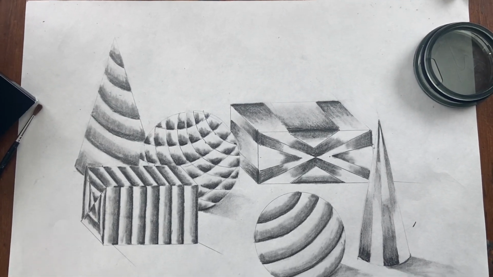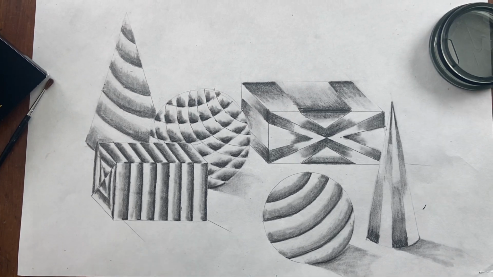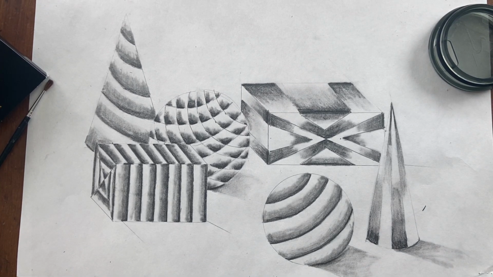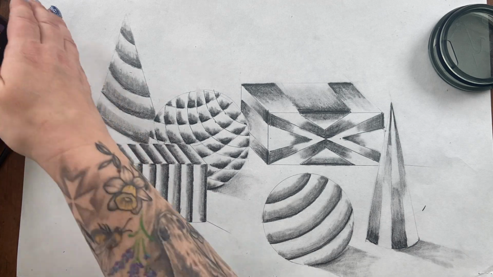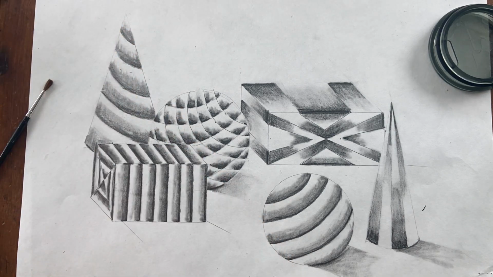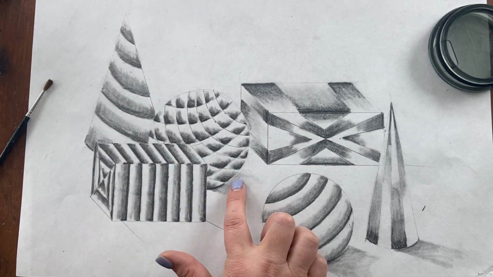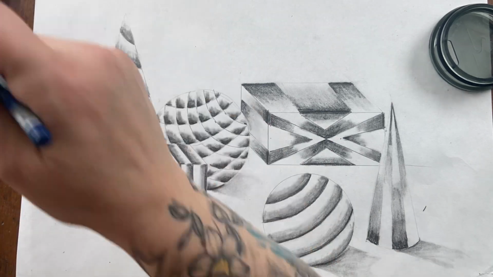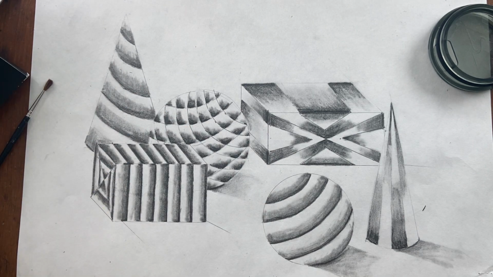So now that I'm at the point where I want to start putting in my shadows, I've already put a couple of them in there. I'm going to use a B pencil, if I can find it here. I just had it. Well, I was going to use a B pencil. That's what I used on these. I'm going to go ahead and use an HB since my B is not readily available.